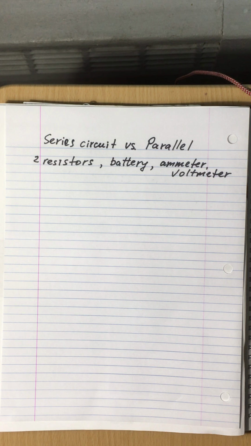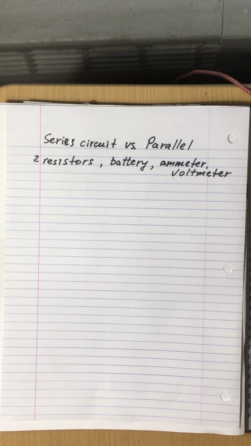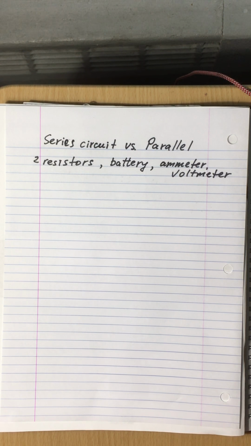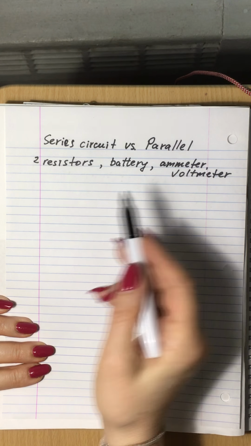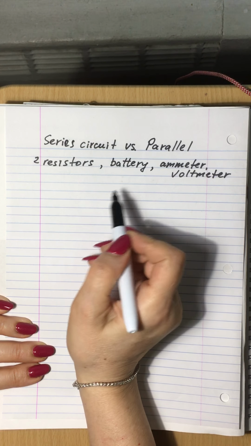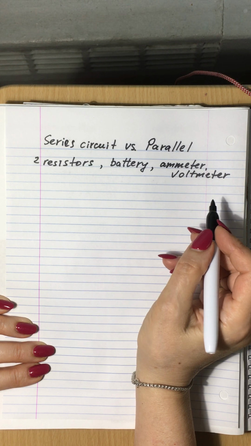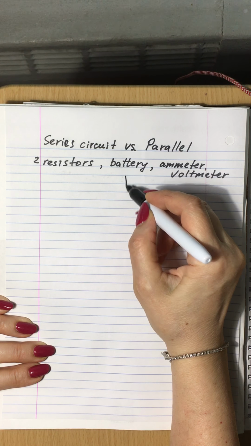Hi, today we'll talk about two different types of circuits, series and parallel, and we will compare them and see how they differ. Okay, so I will put very simple materials into circuits: two resistors, a battery, and I will also use symbols for ammeters and voltmeters. And I will connect them differently, so you will see the difference.